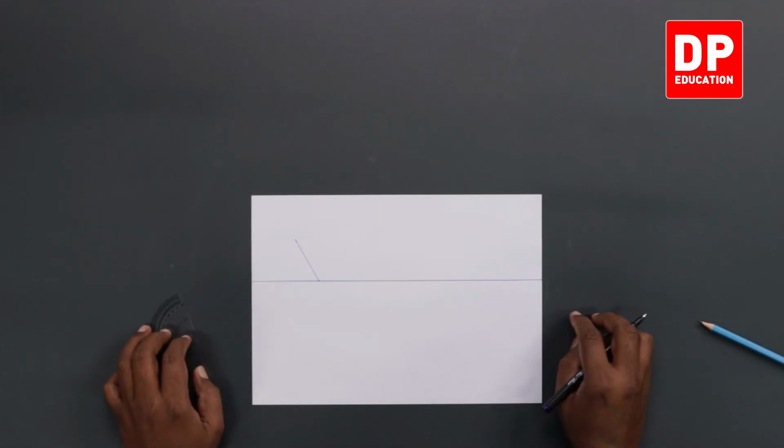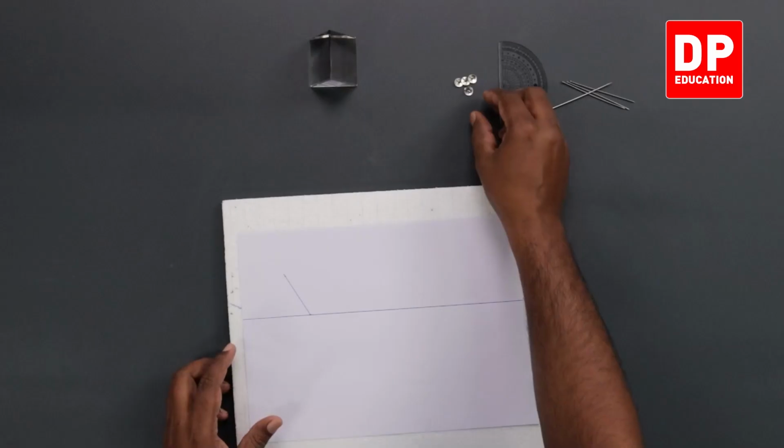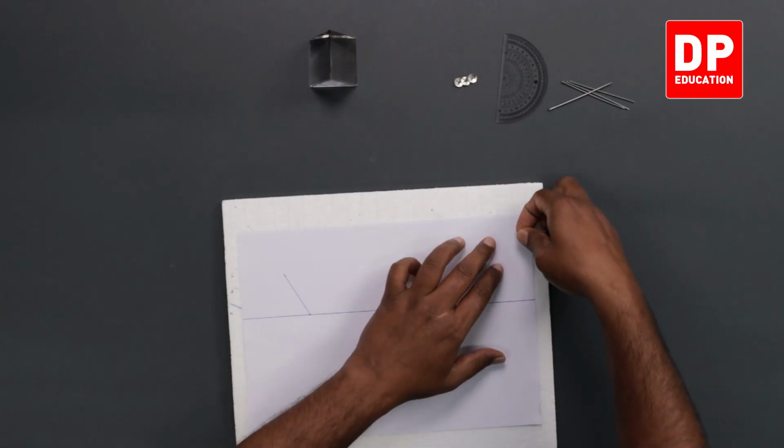Now what we will do, let's fix this paper on the drawing board. We will fix 2 pins, keep the prism, and observe how the line of emergence comes out of the prism. Right. So, let us fix the paper on the drawing board. For that we have the drawing pins, we will fix them.